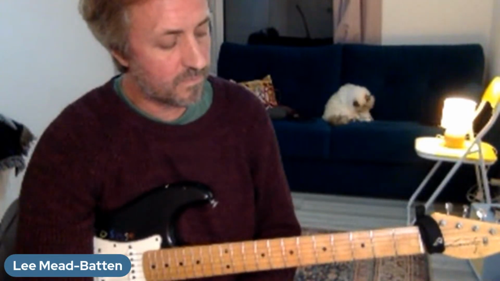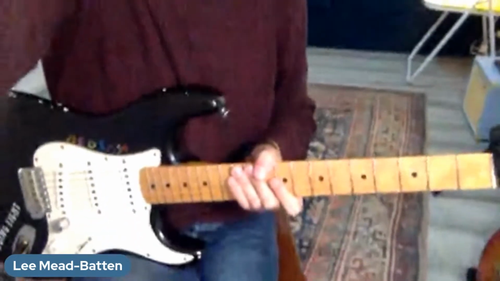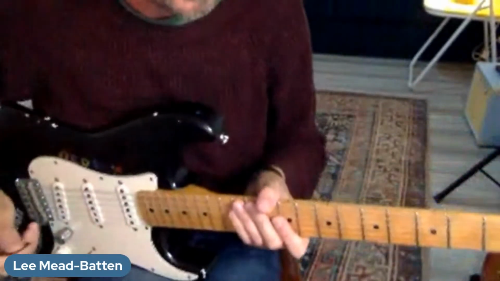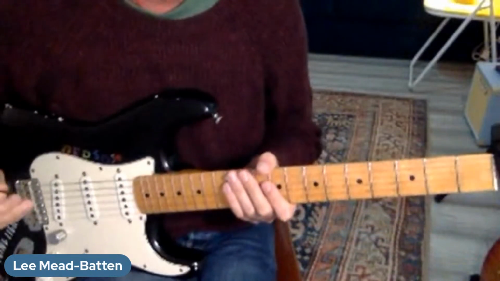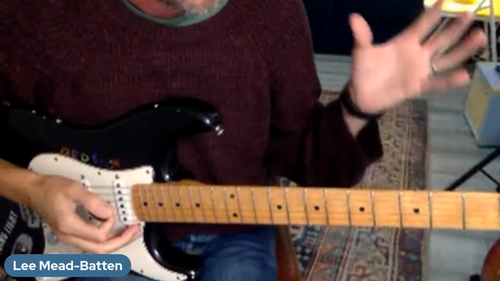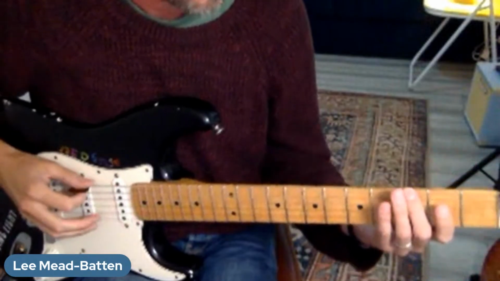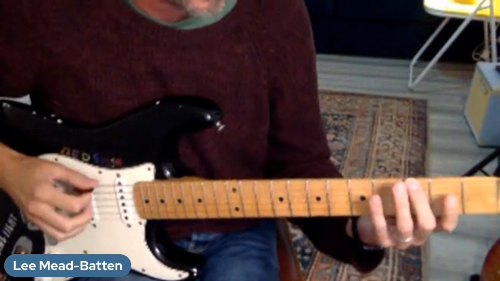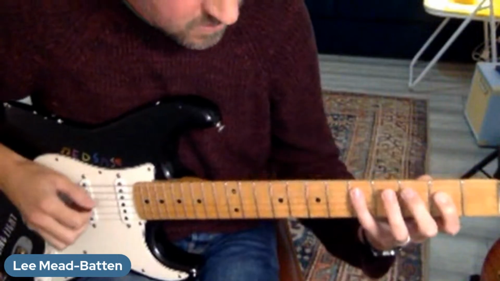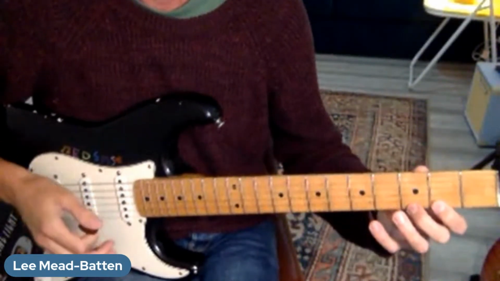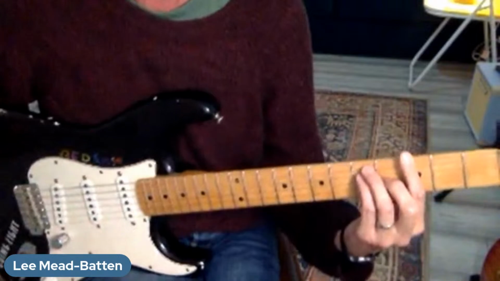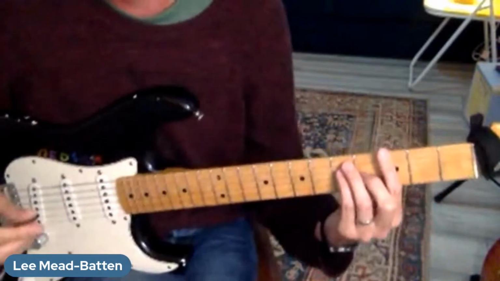So just to read out the question again, what's the best way to learn the fretboard in relation to scales and theory? The way I go about it, say we're playing, I'll come down here so you can see what's what. We'll start off in the key of G major, okay? When I play a G major scale, I'm using what's known as the CAGED system, all right?